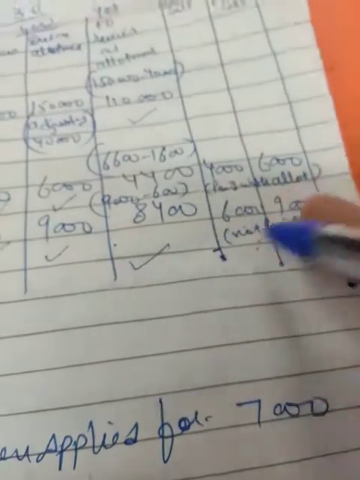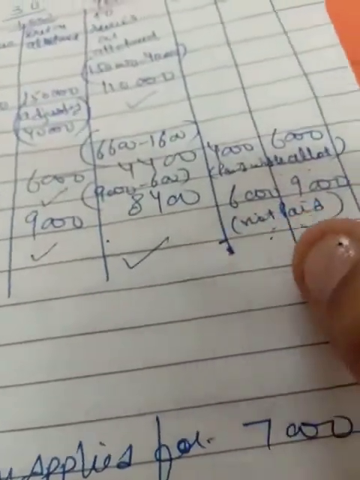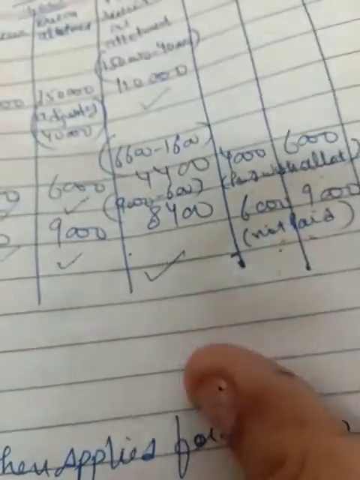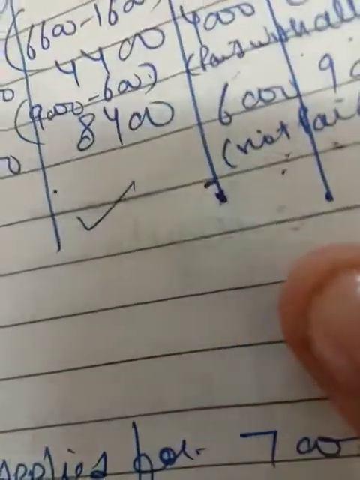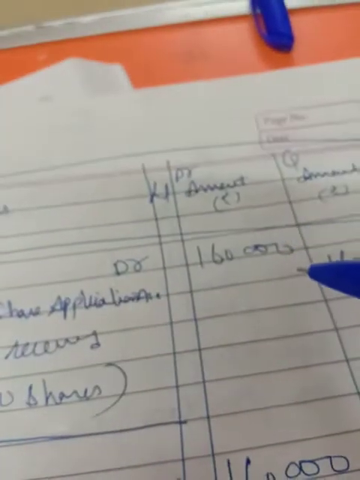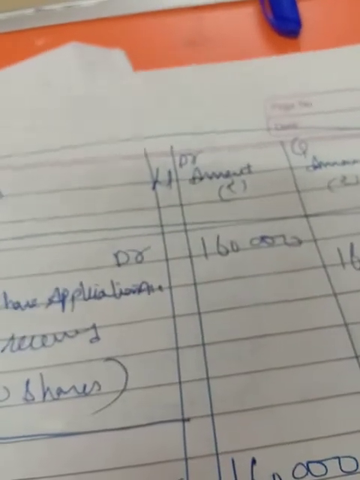So this is the amount I have sorted out over there, so that I have no need to calculate the amount again while passing the journal entry. So in the table I have sorted out each and everything. Now I have to just pass the journal entry over there. So here bank account debit to equity share application, that is 1,60,000. Application money I have received 1,60,000, that has been sorted out over there.